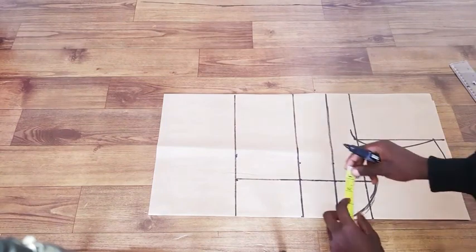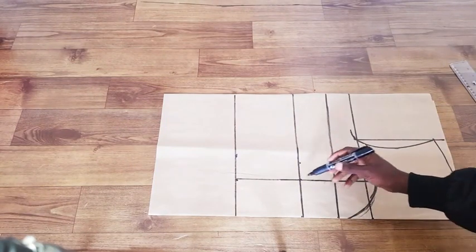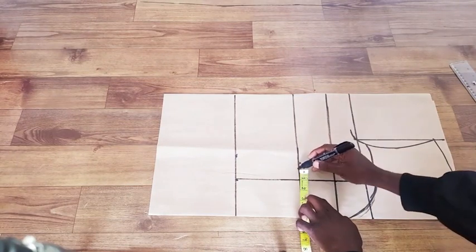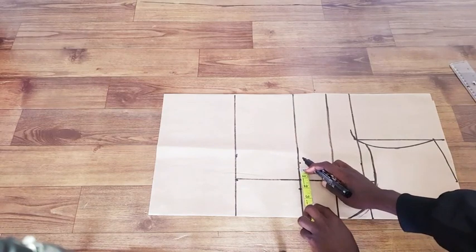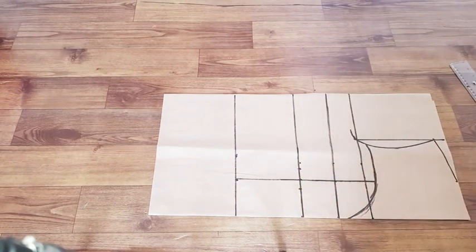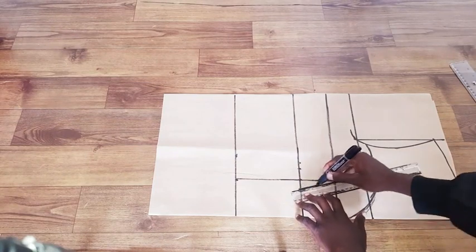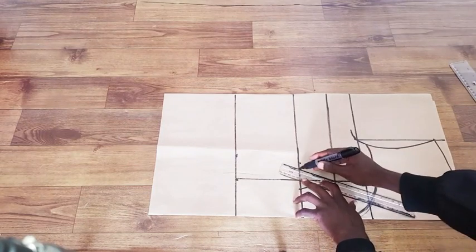After connecting them together, I'll bring in the dart. I'll be using a dart of 2 inches, an inch on one side and 1 inch on the other side too, which will make a total of 2 inches dart. I'll connect this dart back to the bust point like this. So this is me doing the connecting.